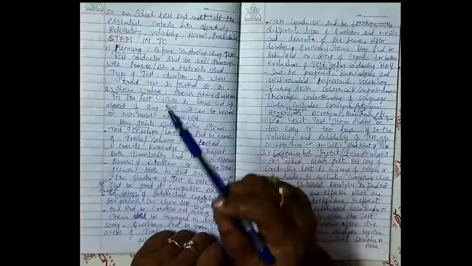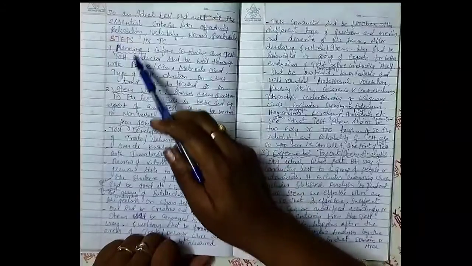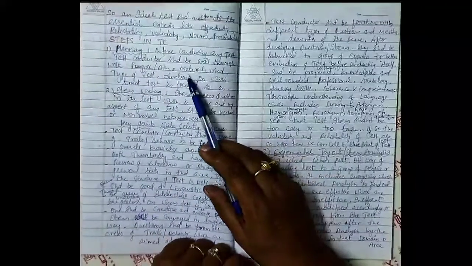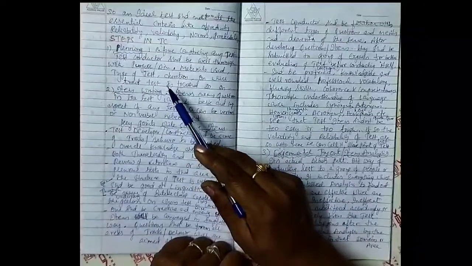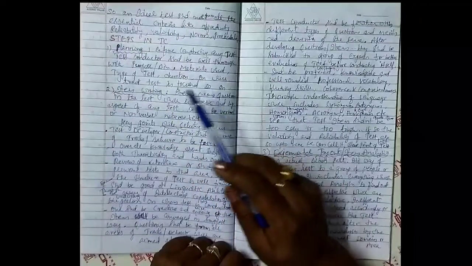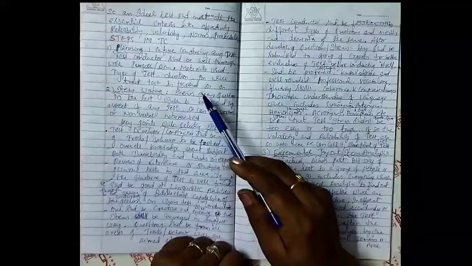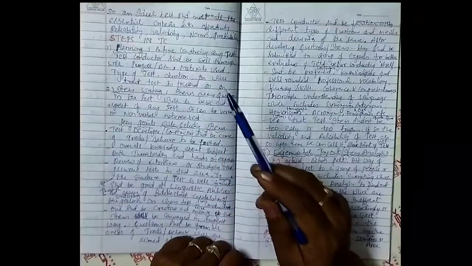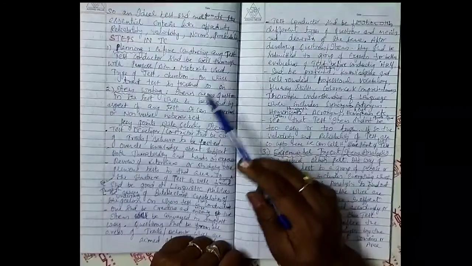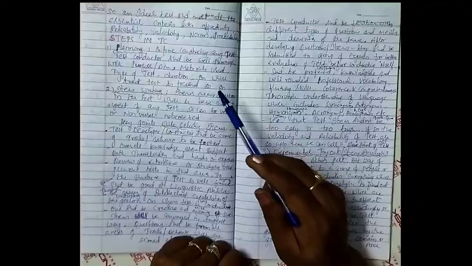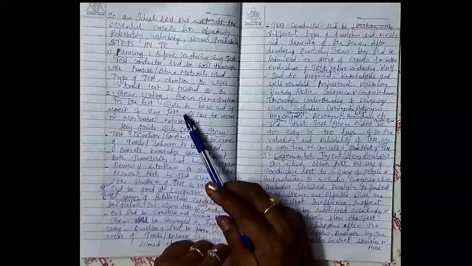Steps in test construction. First thing, planning. Before conducting any test, the test conductor should be well thorough with purpose or aim, materials used, type of test, duration and on which trait the test is focused, and so on. So, the examiner or test constructor should keep all these aspects in mind before planning aspect of the test construction.